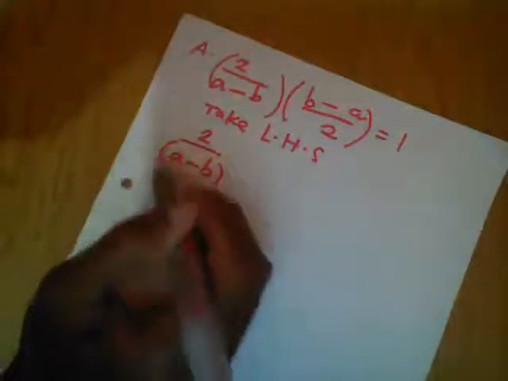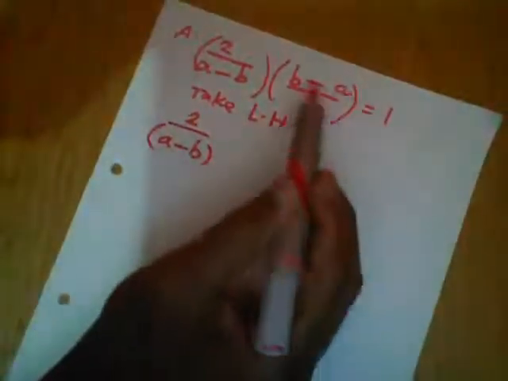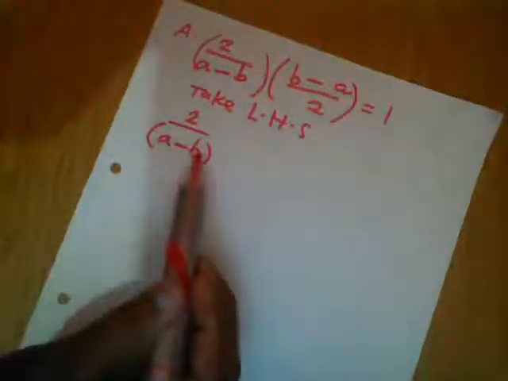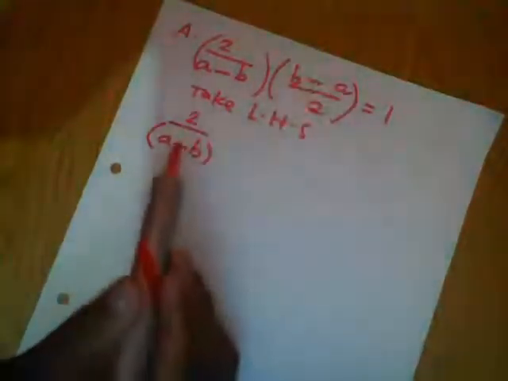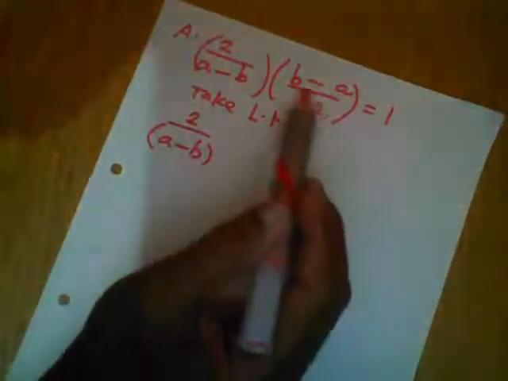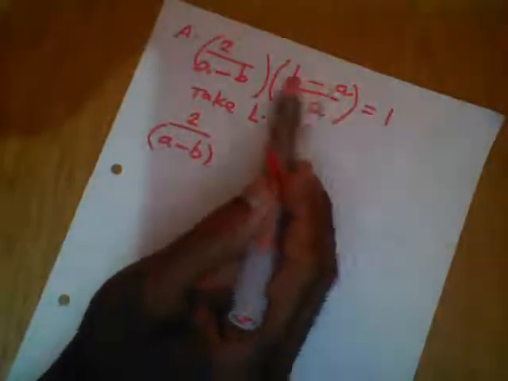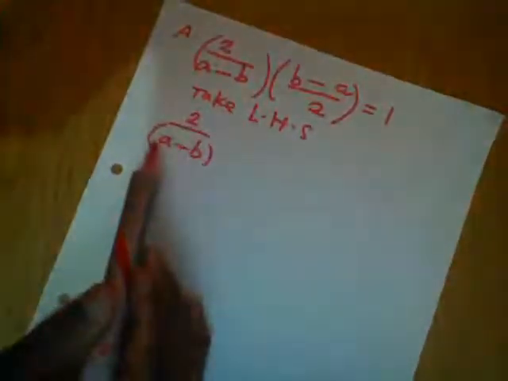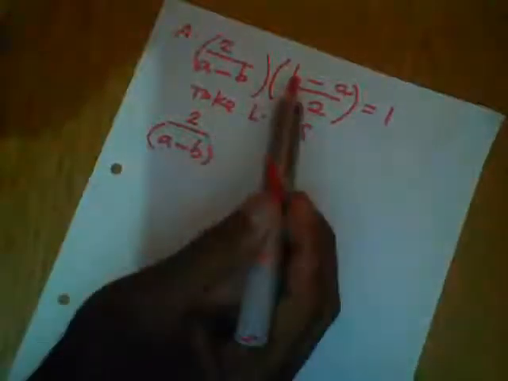So I'll take the left hand side. What is the left hand side? We have 2 over A minus B. Look at this: this is A minus B, and this is B minus A. I want to make this look like that, so they look alike and maybe I can cancel something. Because this is A minus B but this is B minus A, I'm going to change it.